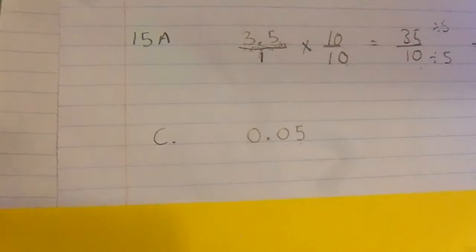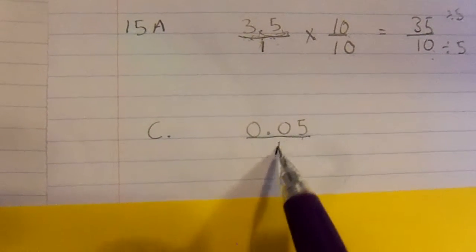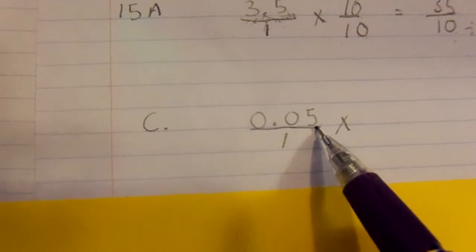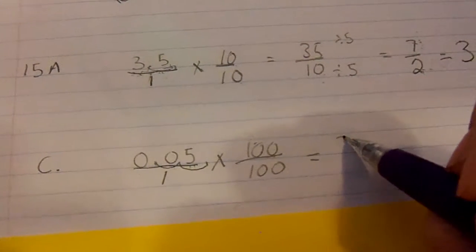Okay, next we're going to take 0.05, and it wants us to turn that into a fraction. So again, we're going to do the same thing. We're going to put this over 1 to make it a fraction. This 5 is in the hundredths place, so we're going to multiply by 100. So then that'll move this decimal place over. So 0.05 times 100 is 5.